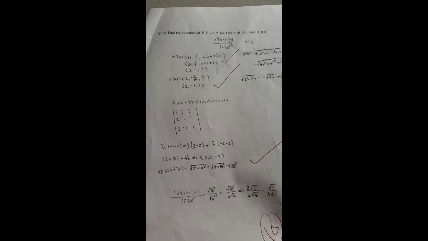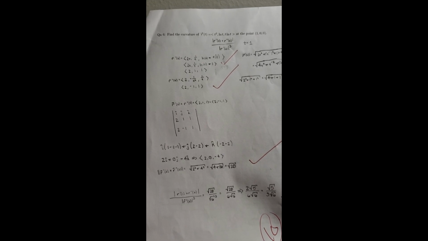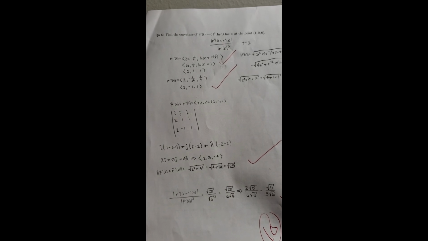And for our second derivative, the derivative of 2t is simply 2, the derivative of 1 over t is negative 1 over t squared, and then the derivative of ln t plus 1 is just 1 over t. Inserting the value of 1 again, we get 2, negative 1, and 1.